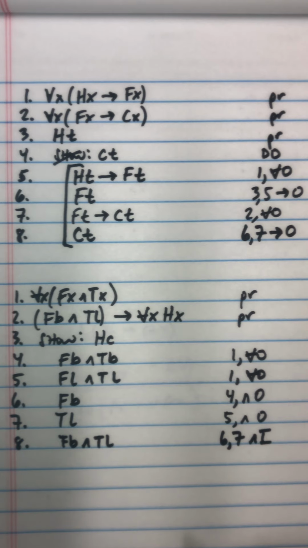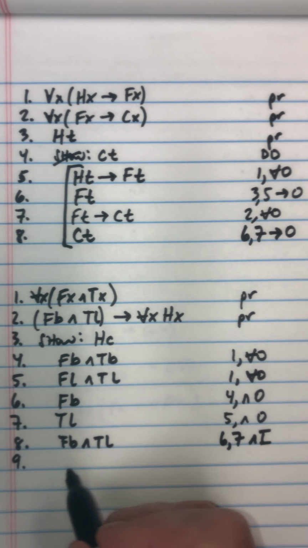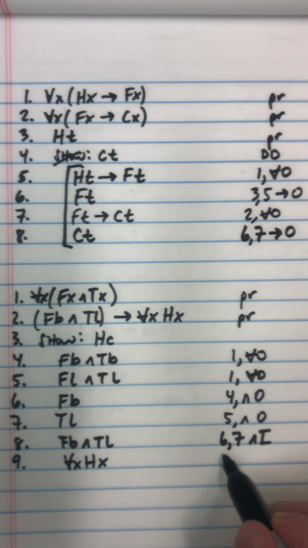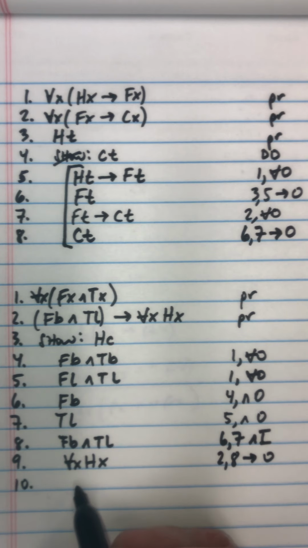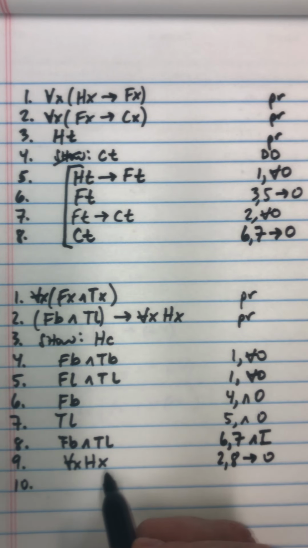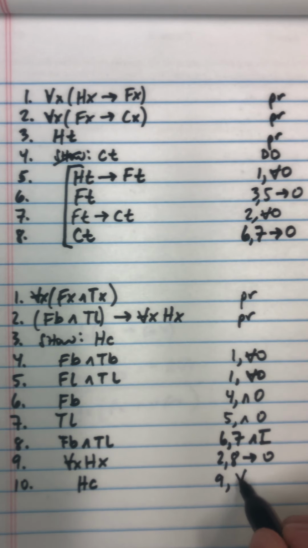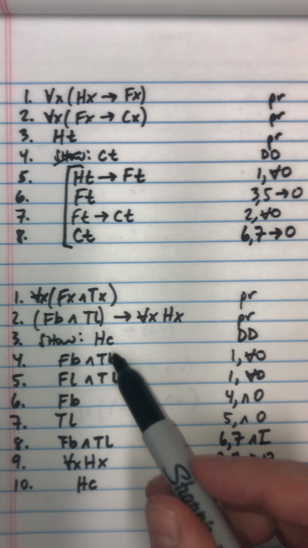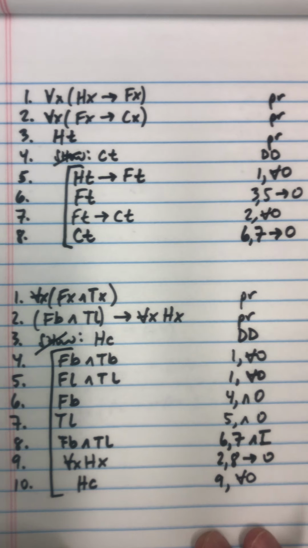Okay. Why is that useful? Well, now with line 2, we can do arrow out. So line 9 gives us that everything is h. That's from line 2 and 8 by arrow out. And we finally finish up the proof by saying, well, if everything is h, then we know that it applies to c as well. So hc. That comes from line 9 by universal out. So there we've shown what we set out to show, and it's a direct derivation again because what we set out to show is at the bottom of our proof, so we cancel and we box.